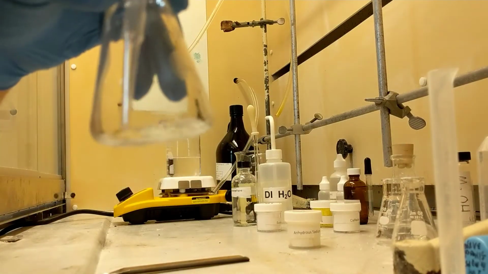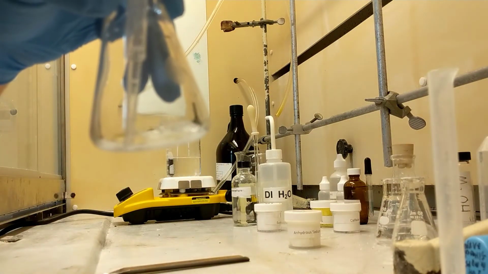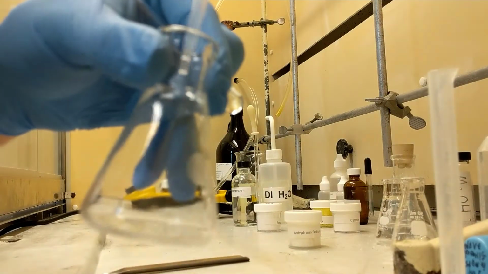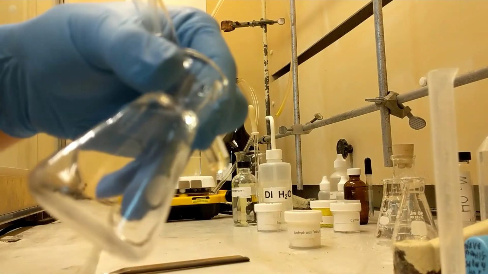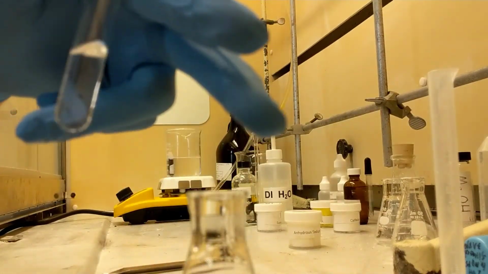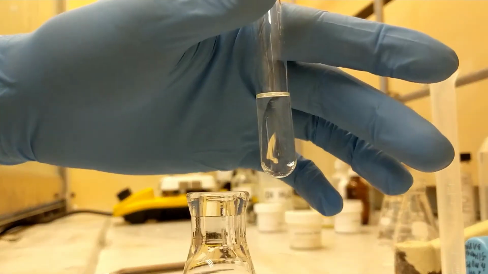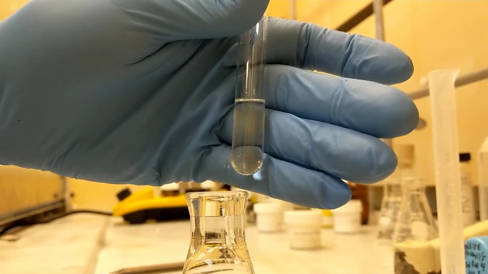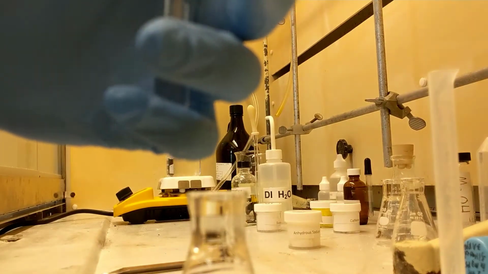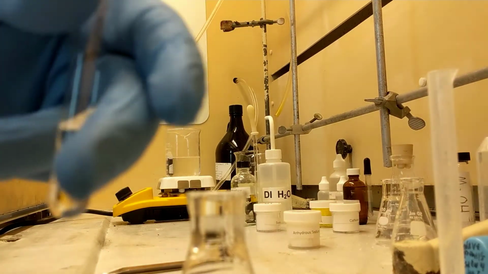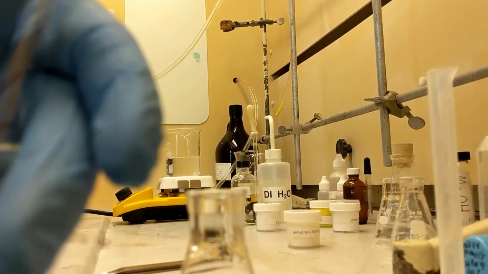I think I got just a little bit left in there. I'm just going to soak it up. Transfer it in there. Boom. Test tube of methylene chloride, clean and dry, no water. Alright. I'll be back in a second.